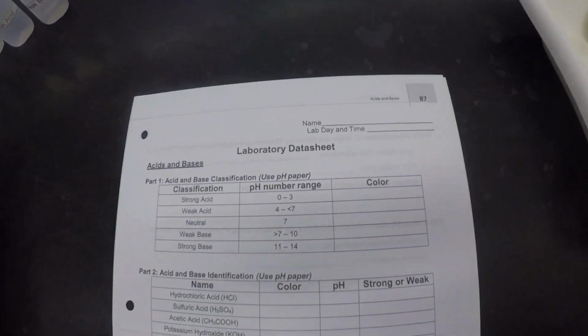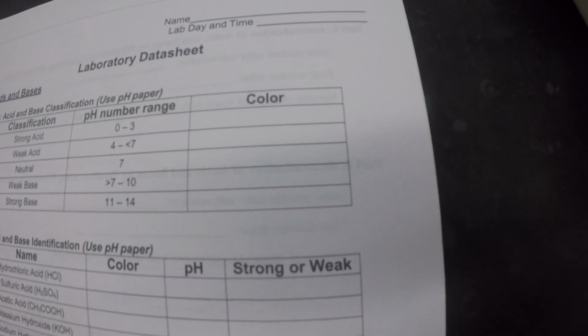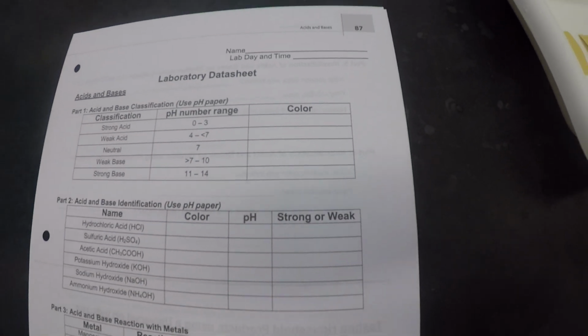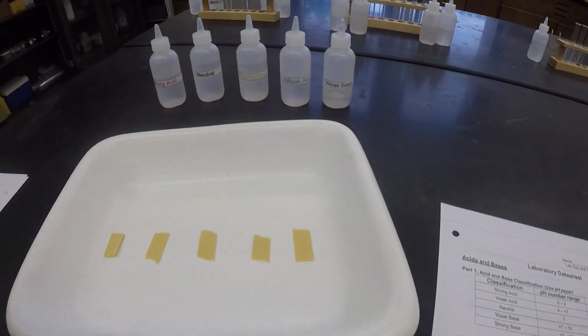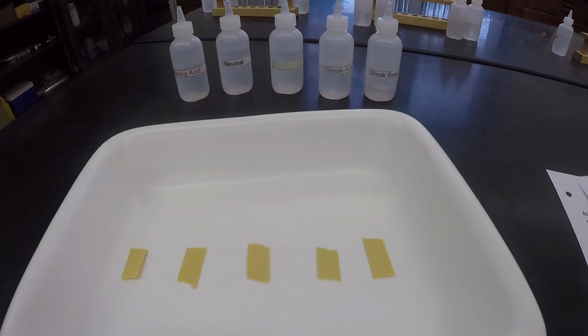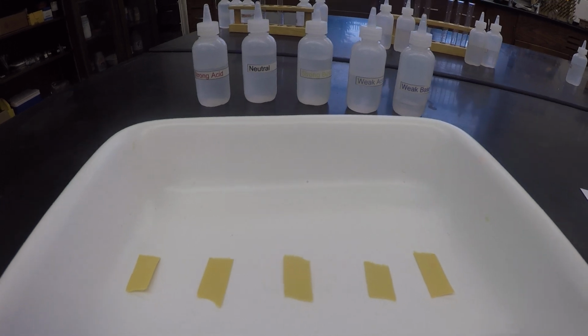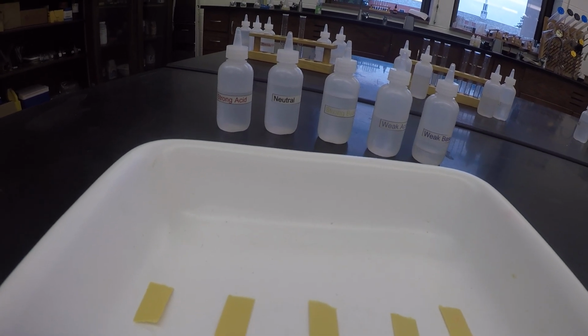As I go through each part, I'll tell you what part I'm doing, and then you will record the data. I'm going to start with part 1. This is called acid and base classification. Just bear with me because I'm kind of doing this one-handed.